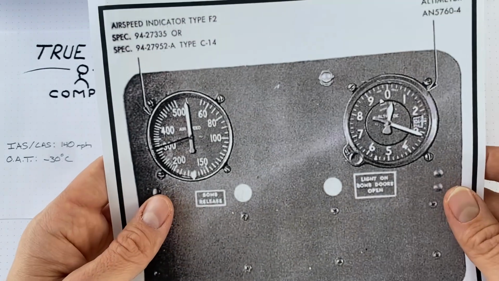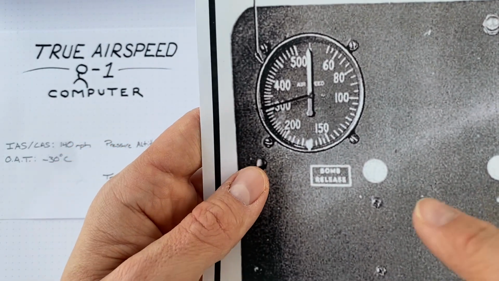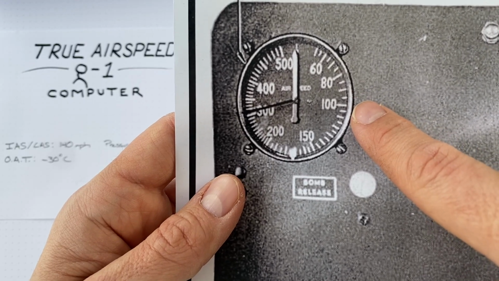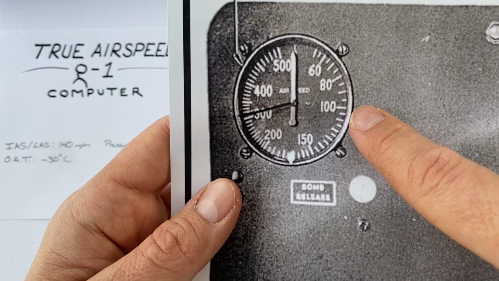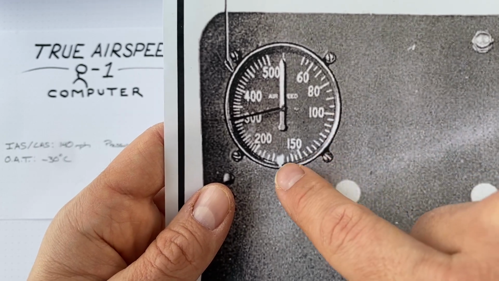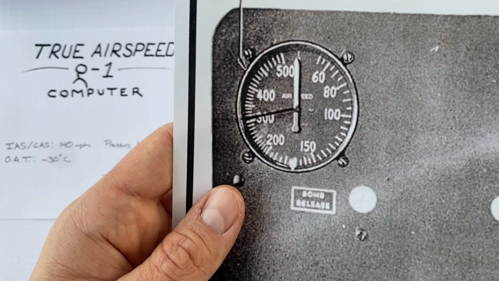So I've got a picture here of an airspeed indicator from a B-17. And if you look, the gradations of this are first every 5 miles per hour. And then as we get above 200, then they're every 10 miles per hour.